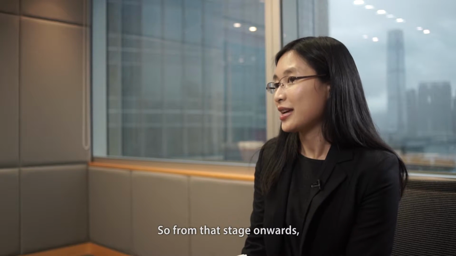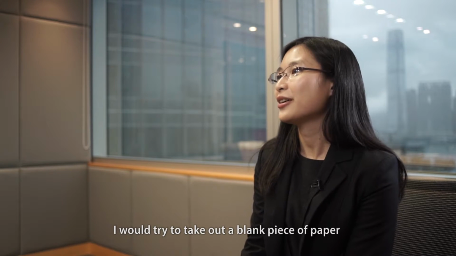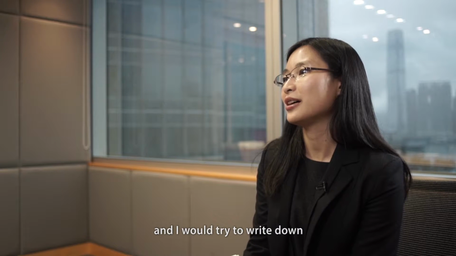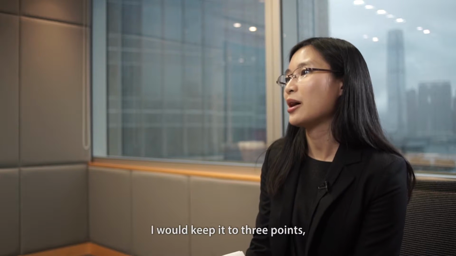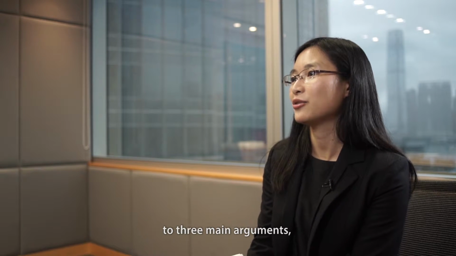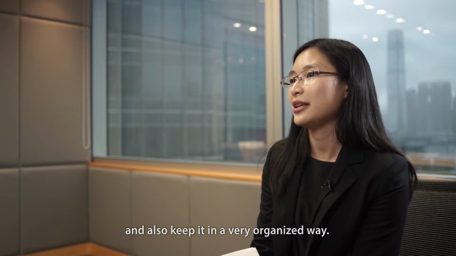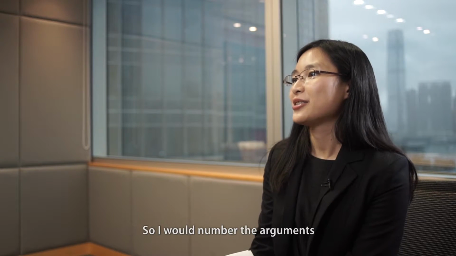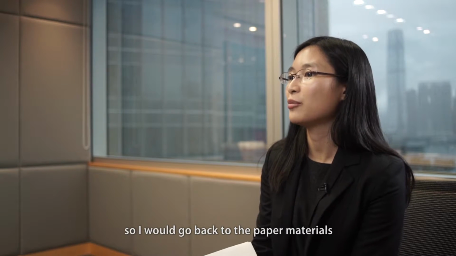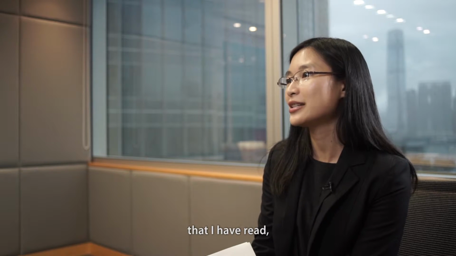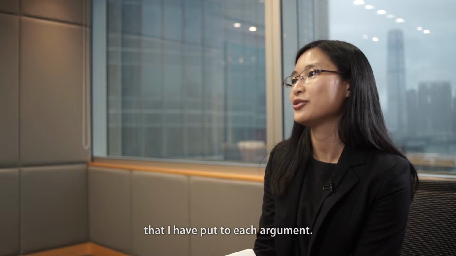So from that stage onwards, I would take out a blank piece of paper and write down the very basic structure of the essay, and most of the time I would keep it to 3 points, 3 main arguments, so that I can keep the essay short and also keep it in a very organized way. So I would number the arguments that I'm going to present. Then I would go back to the paper materials that I've read, and I would categorize them according to the number that I've put to each argument.